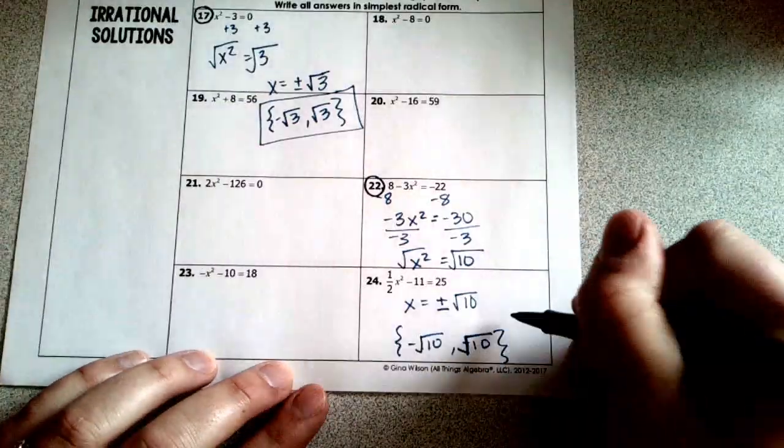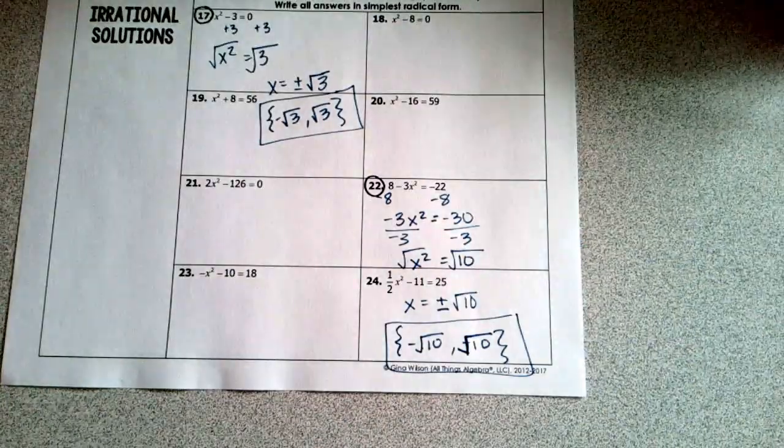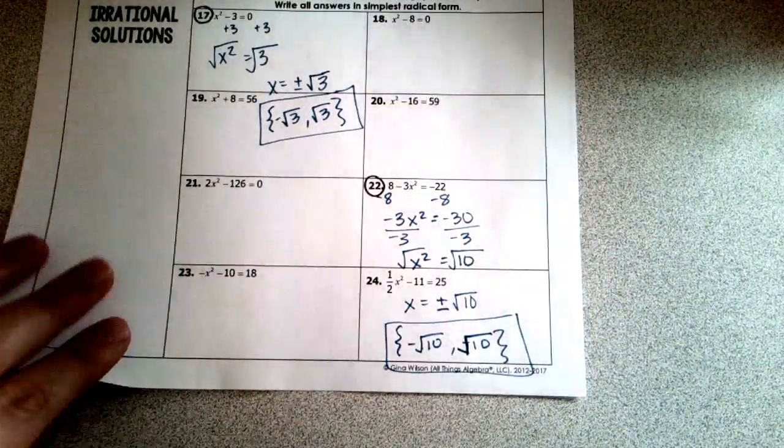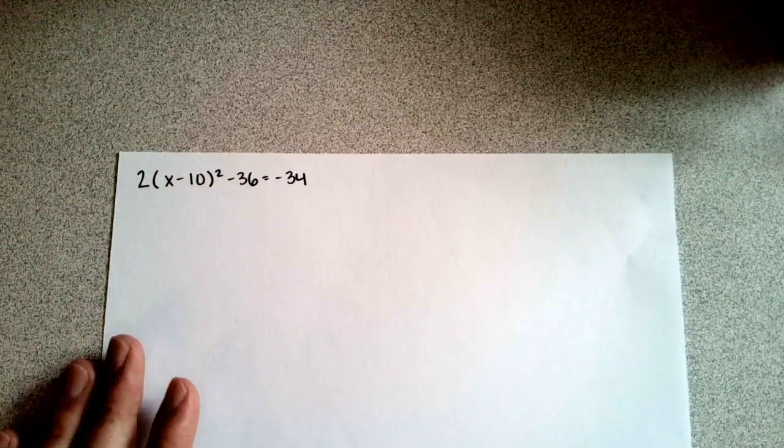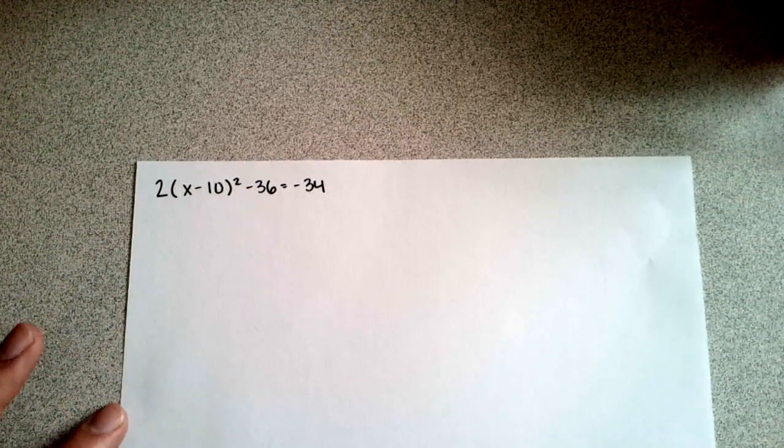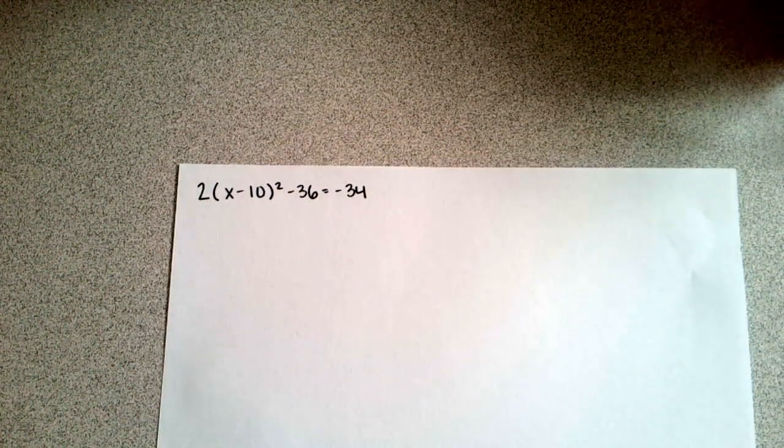Okay, those are our two solutions. All right, there's one more type of problem that you're going to see on your homework, and those look like this. These look way different, or kind of scary compared to what we just did, but really the process is almost the same.